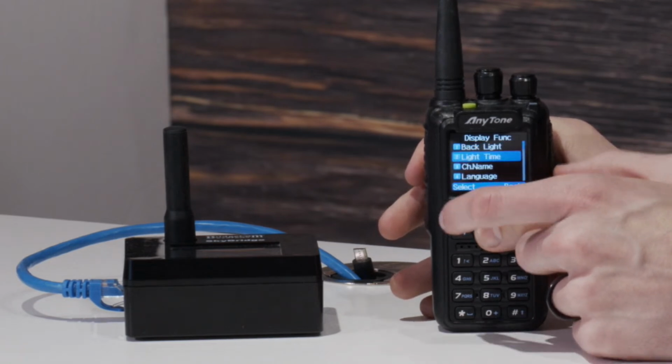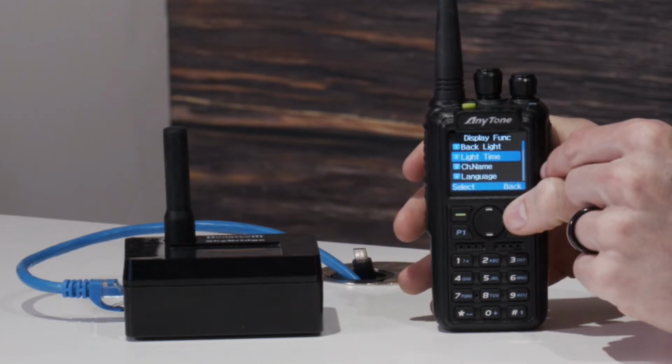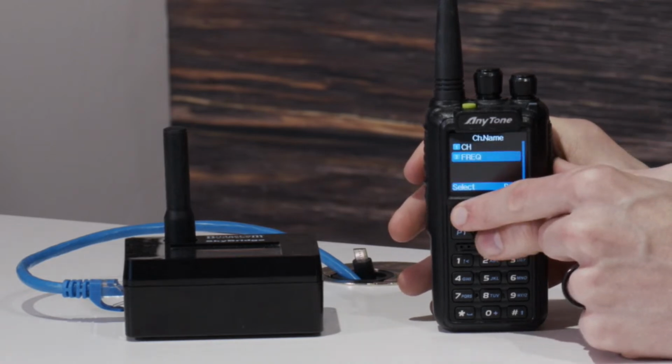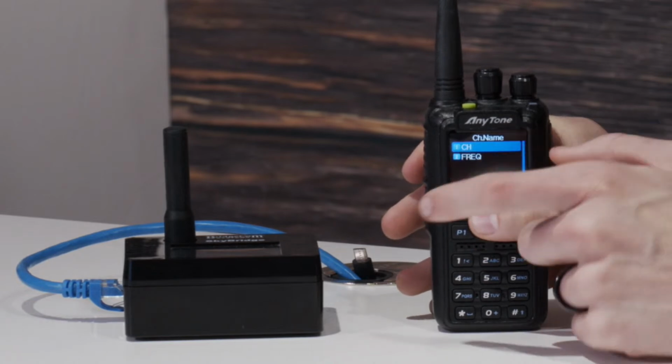Is it under display? Yep, it's under display, right? Same where we were before. Go ahead and change that channel name. It's going to be set on frequency. You want that to be channel.